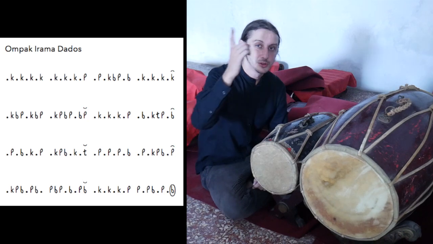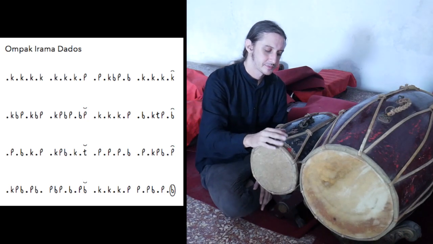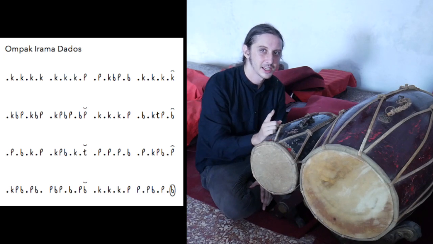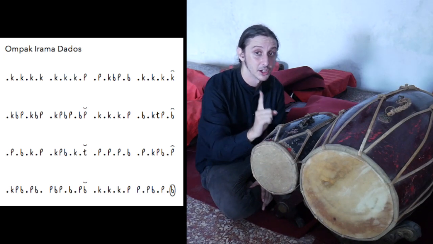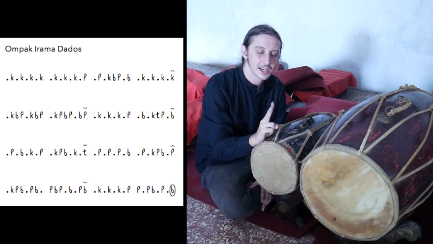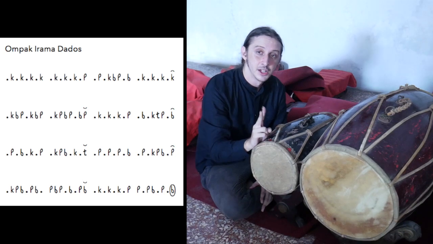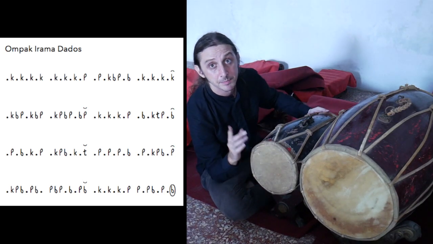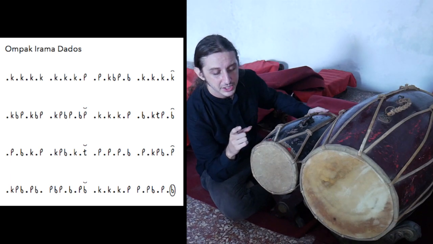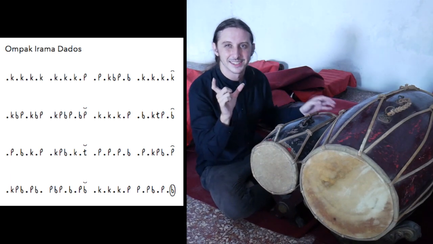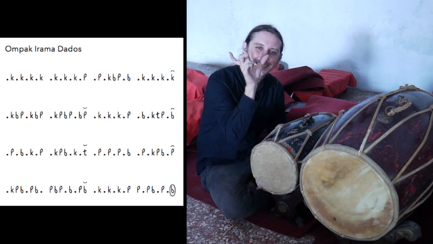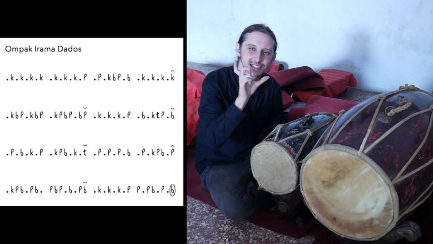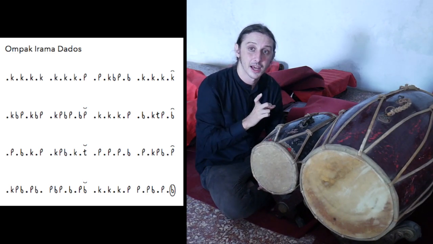All right, so jumping all the way back to our transition. Yeah, if you've already got the entire thing in irama 1, irama tanggung, and you've already got the entire thing in irama dados, all that's left to do is work out the transition. Yeah? So in that transition, the only real thing that's different is just the second half of that second line. Yeah? That's the one that's just slightly different than our part in irama dados.